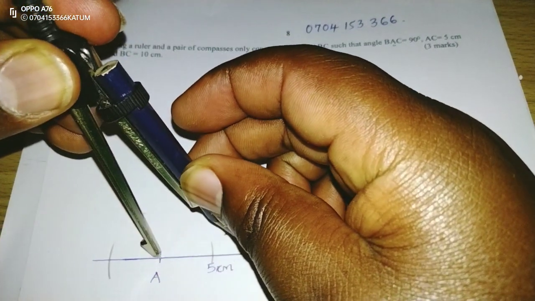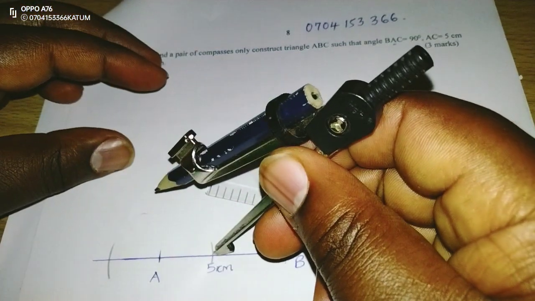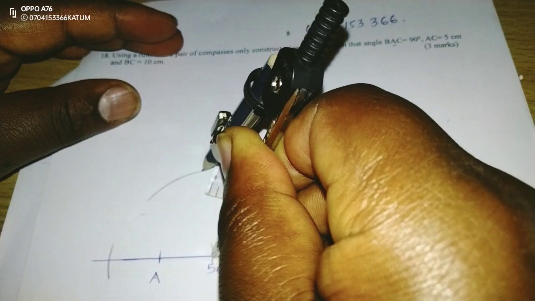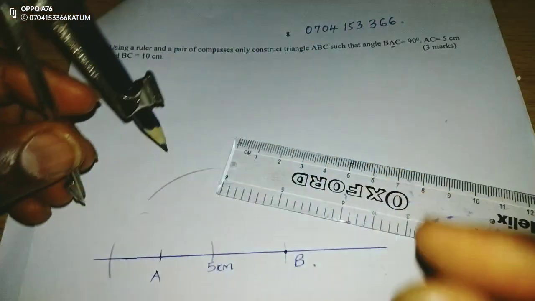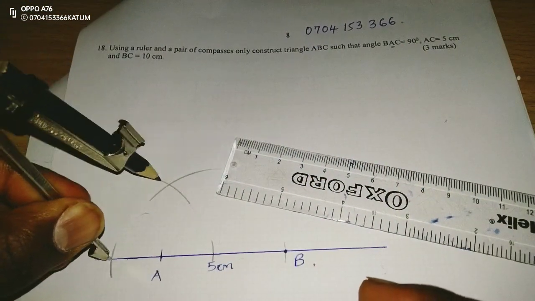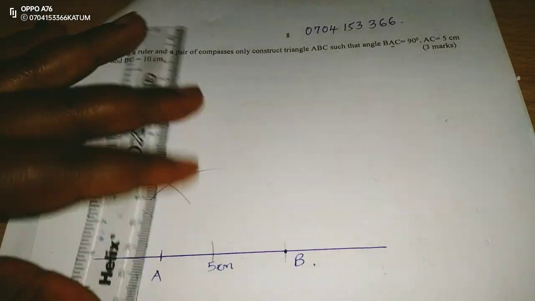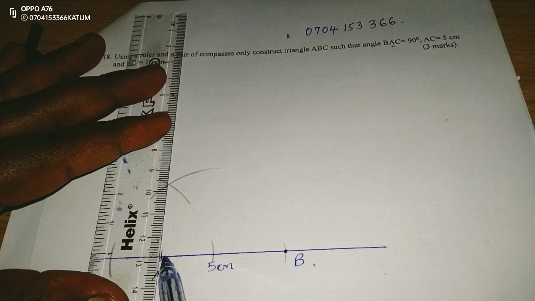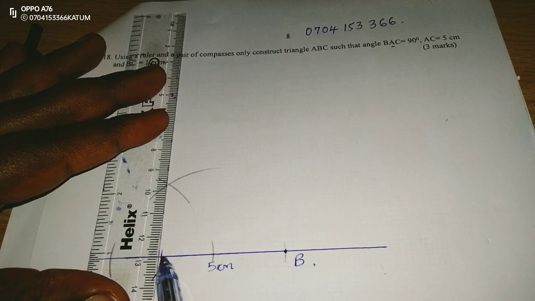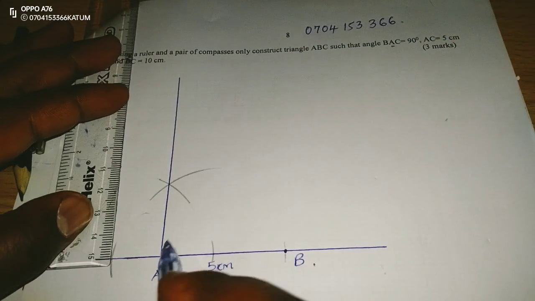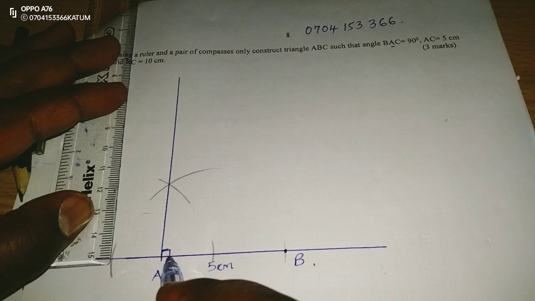Then I enlarge the radius a little bit, and standing on those arcs, I make other arcs up here. Then I stand at this point and I cut the first arc. Now when I join this arc with point A, that will be exactly 90 degrees, or rather a right angle. That is 90 degrees at point A.